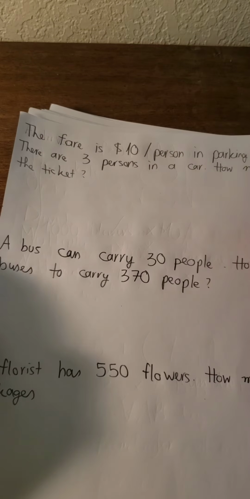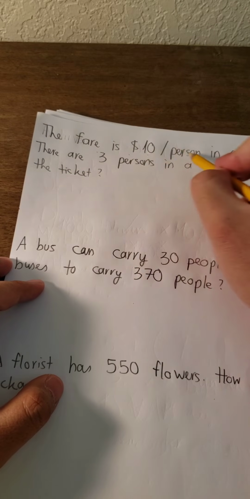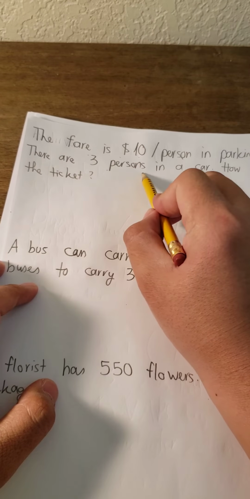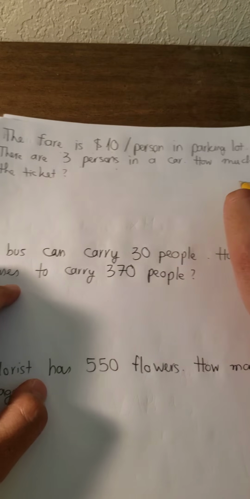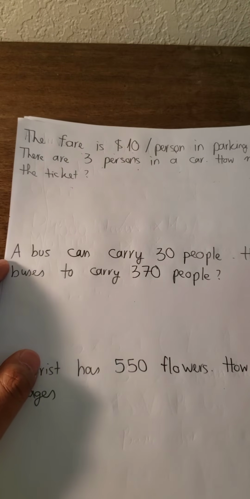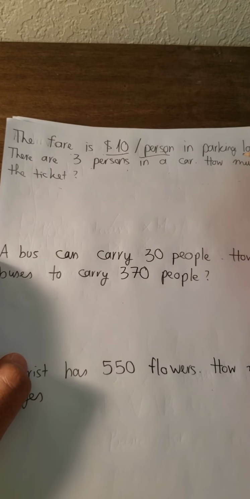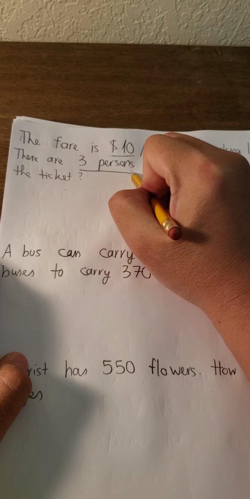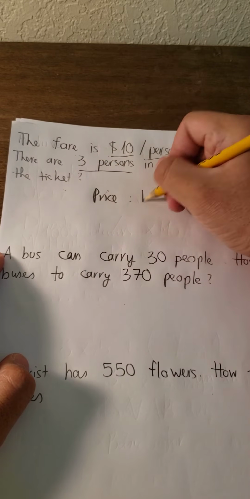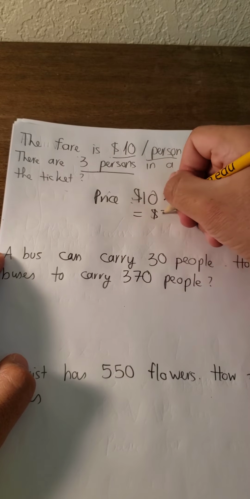So the next one, we have the fare is $10 per person in the parking lot. There are 3 persons in a car. How much is the ticket? So in this question, we have $10 for one person, but in the parking lot we have 3 persons. So the price of the tickets is $10 multiplied by 3 persons. We have $30.